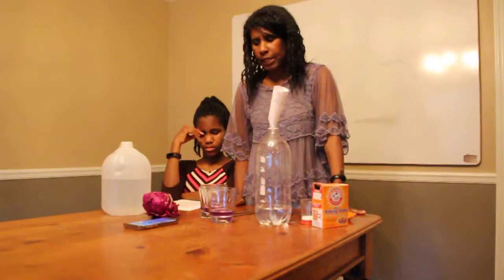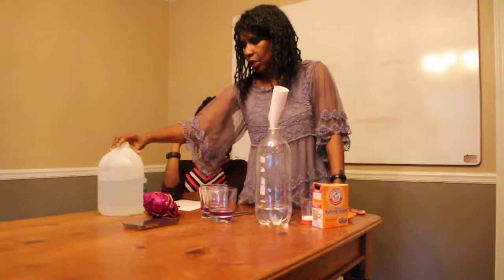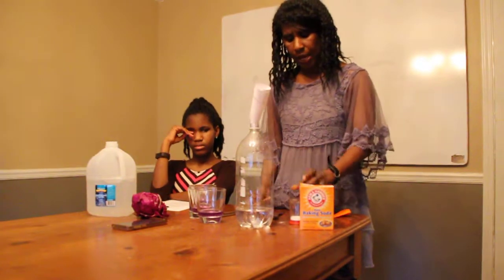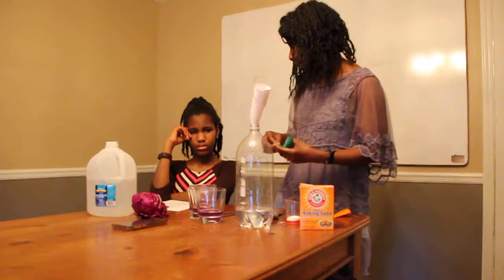For the second part of the experiment, you need a cabbage, distilled water, baking soda, and a 2-liter bottle with vinegar in it. And remember, we filled the bottle with 1/8 of a cup of vinegar. And we have baking soda already measured here, and balloons. Skylar is going to help me because, as you know, it's pretty tricky doing this experiment.